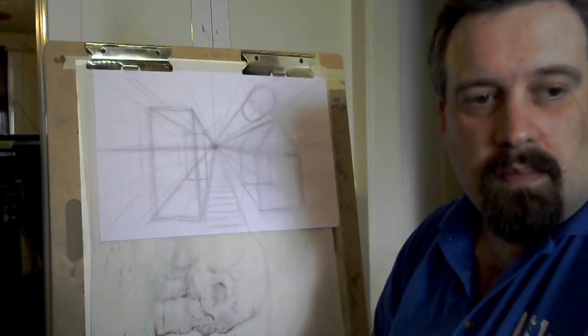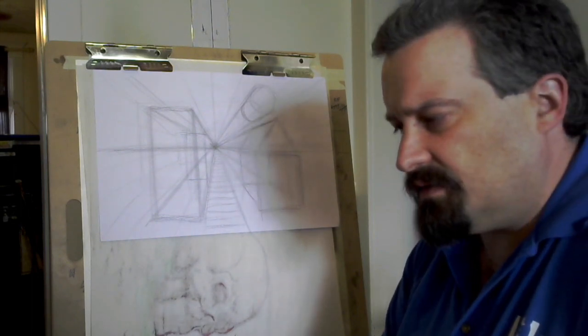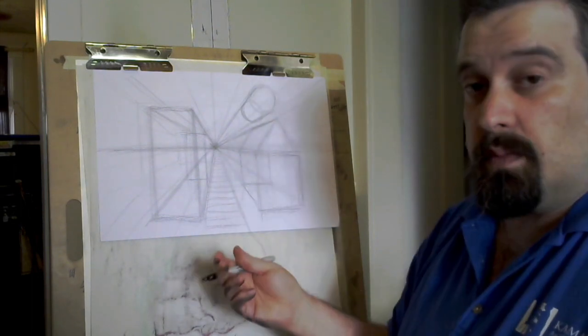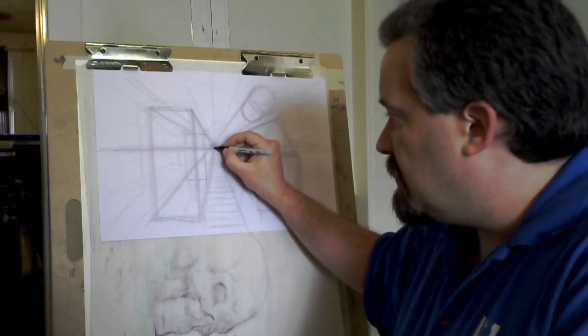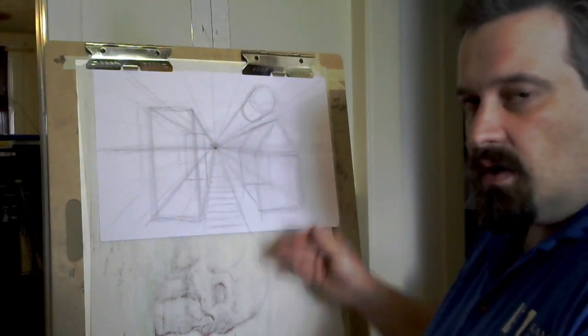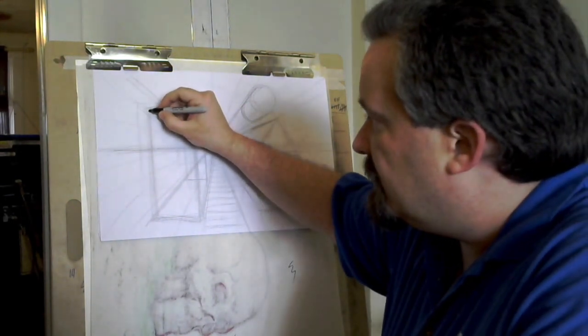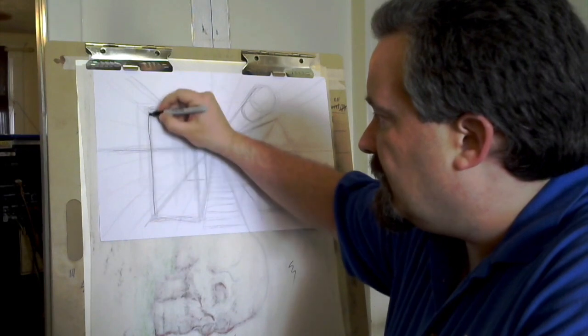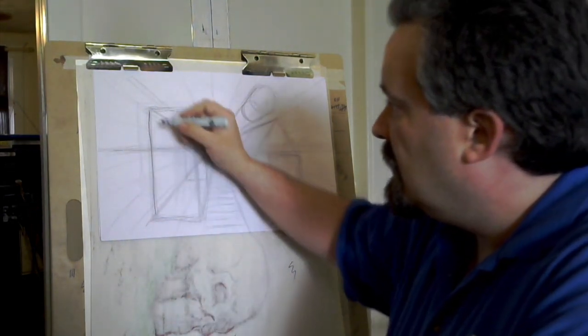I'm going to go over this with a marker so you can see it a little bit better. One-point perspective is the easiest one to achieve because there's only one point for everything to vanish to. That vanishing point right there, I put a little dot there so you can see it. I'm just going to go over top of some of these objects so that you can see them a little bit better and see that they are promoting the idea of deep space.